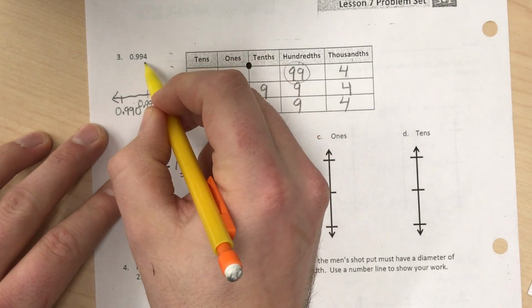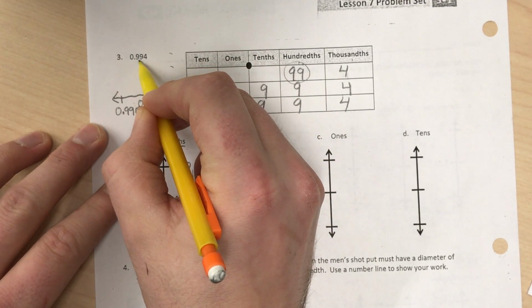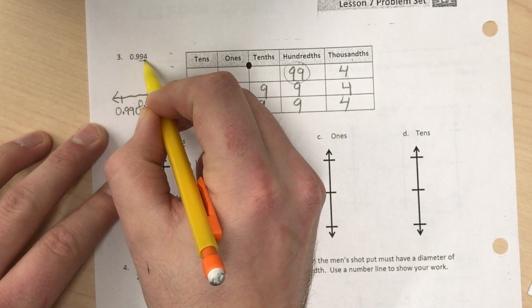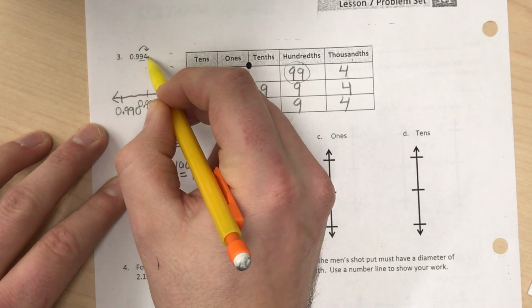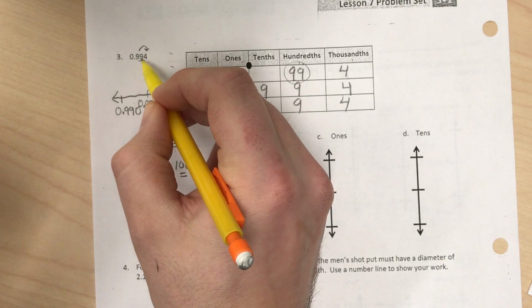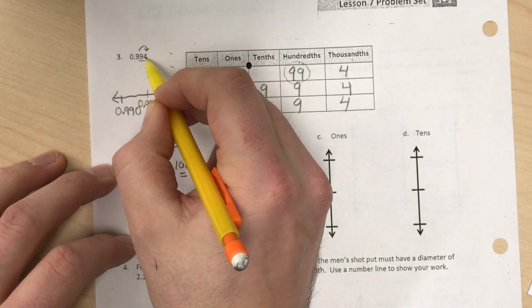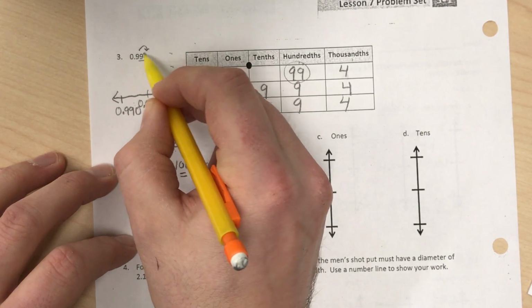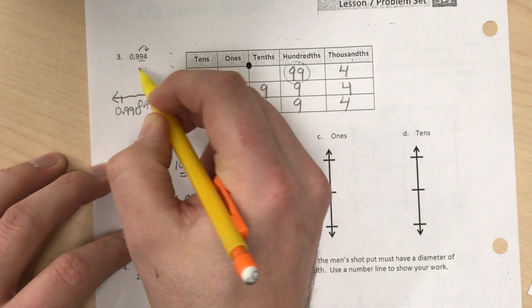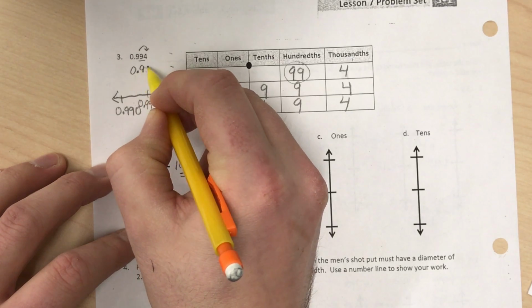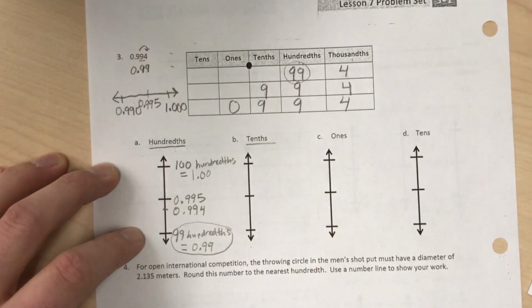So if we go back and check it with our traditional algorithm, we're rounding to the nearest hundredths, which would be the 9, and we're looking to the place value to the right, which is a 4, and we've learned that less than 5 means round down. I don't like that term because technically we're just rounding off, getting rid of that 4 thousandths and saying we can only make 99 hundredths. So this number rounded to the nearest hundredths is 99 hundredths.